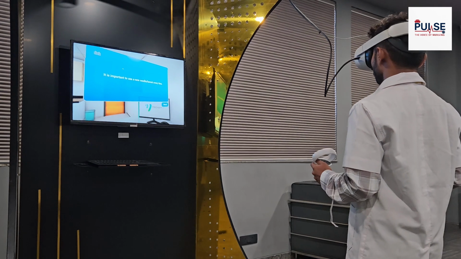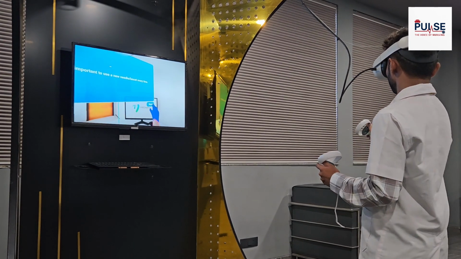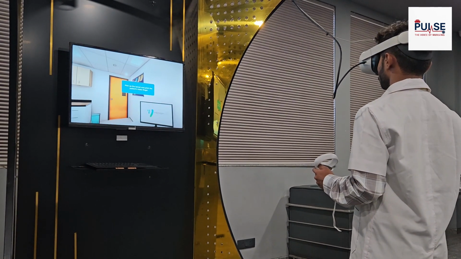Pick up the lancet and prick the patient's index finger.